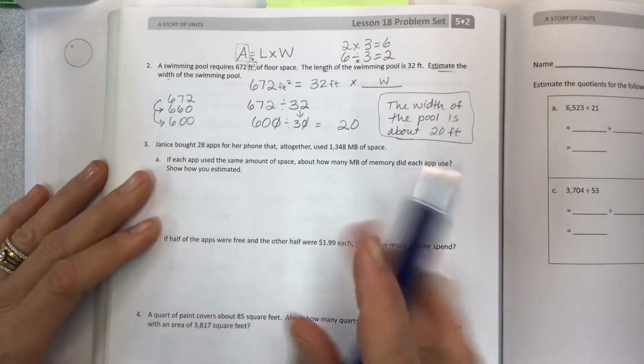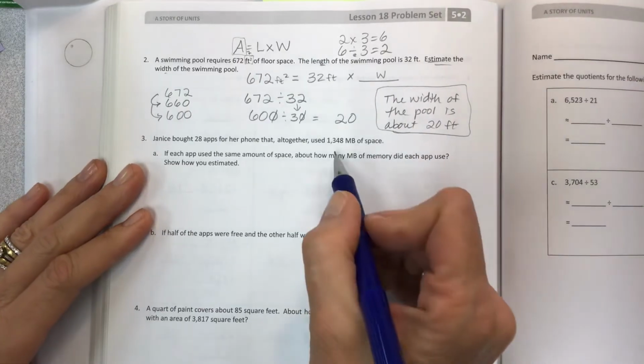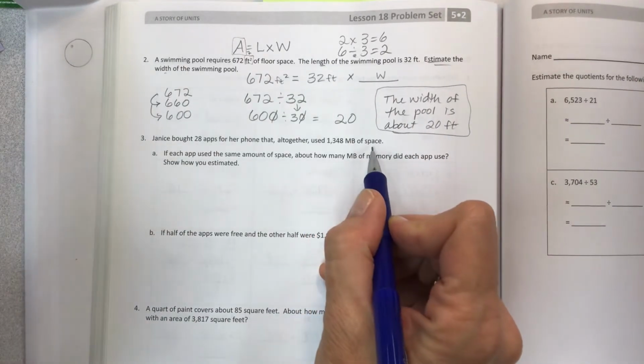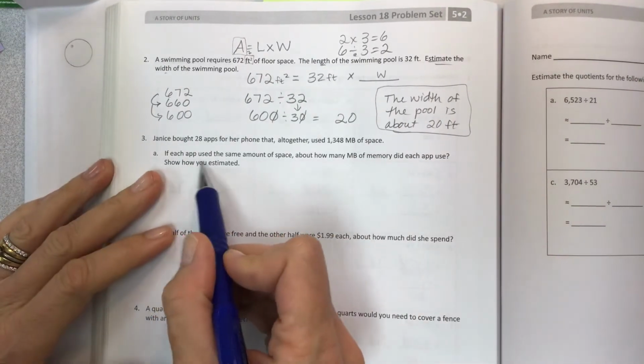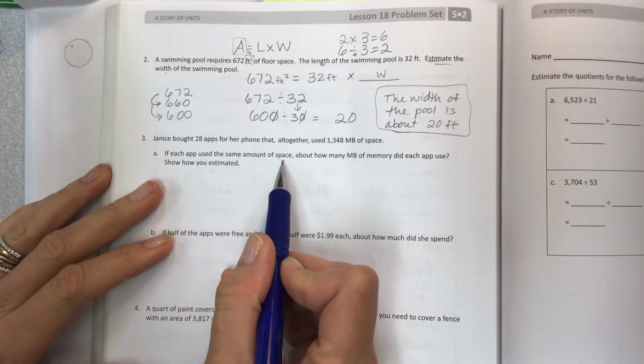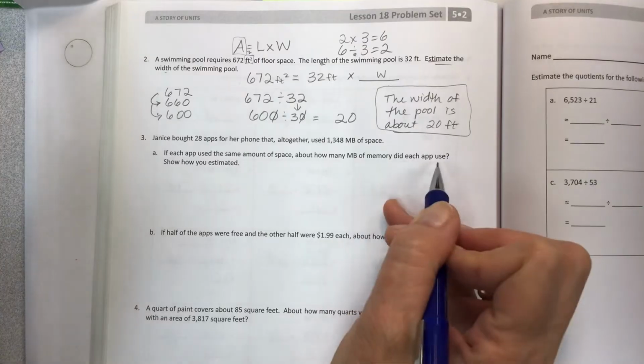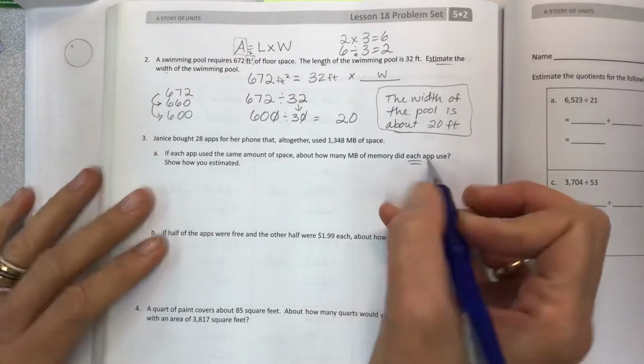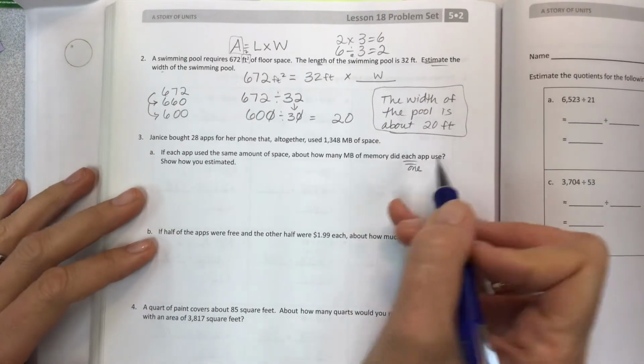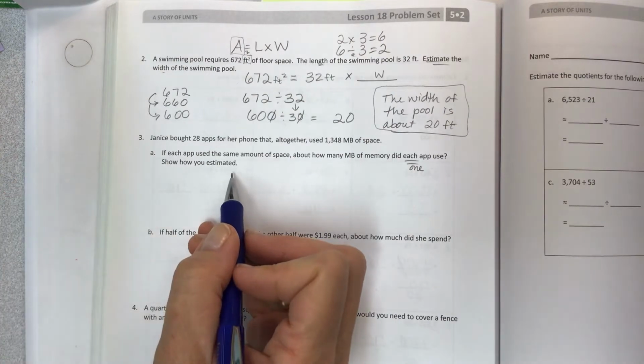Janice bought 28 apps for her phone that altogether used 1,348 megabytes of space. If each app used the same amount of space, which is highly unlikely, about how many megabytes of memory did each app use? So that's a fancy way of saying estimate, and then show how you estimated.